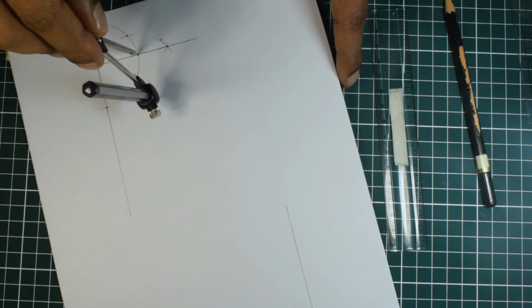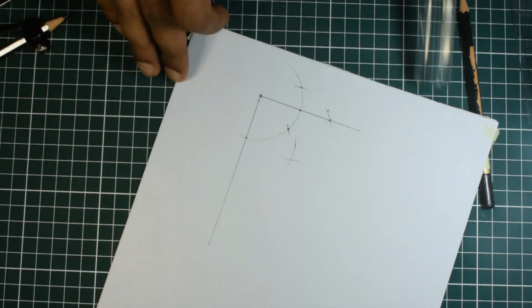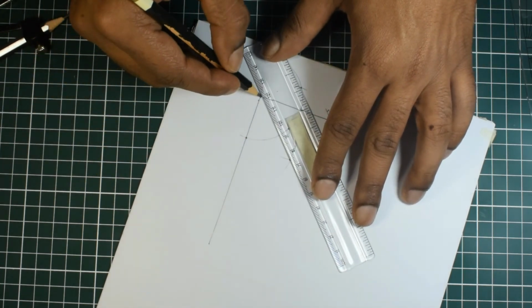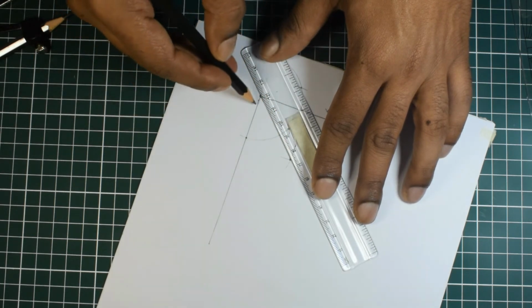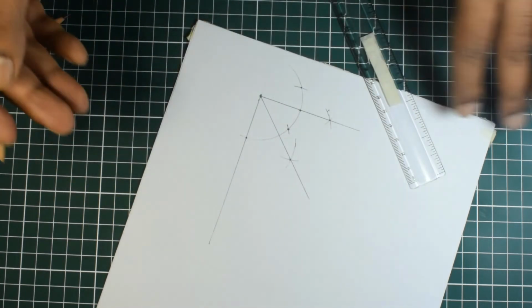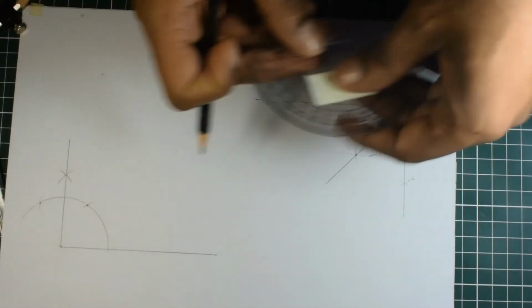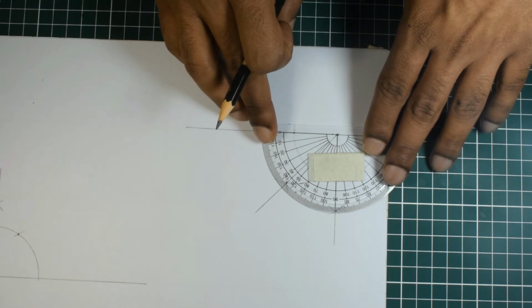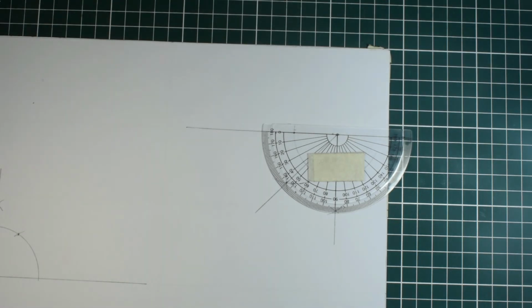And the second arc, and then we have a ray which will bisect the 90 degree angle, and that happens to be 45 degree. So that's 45 degree by bisecting 90 degree.